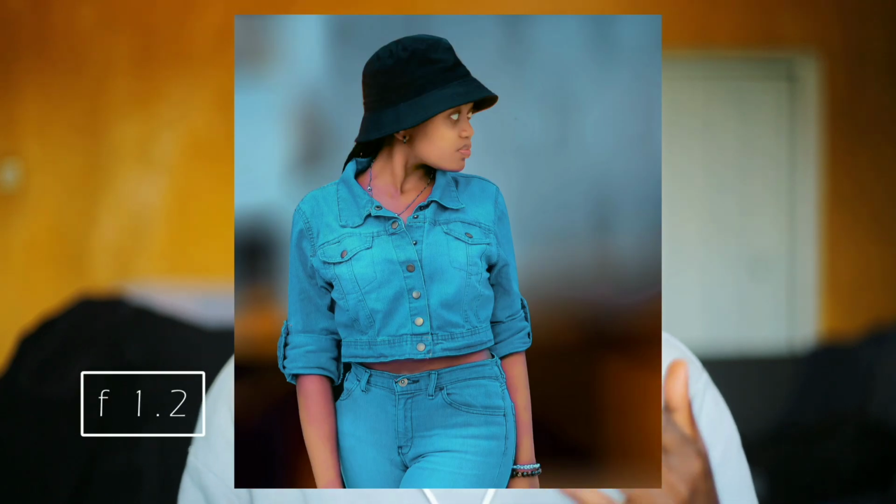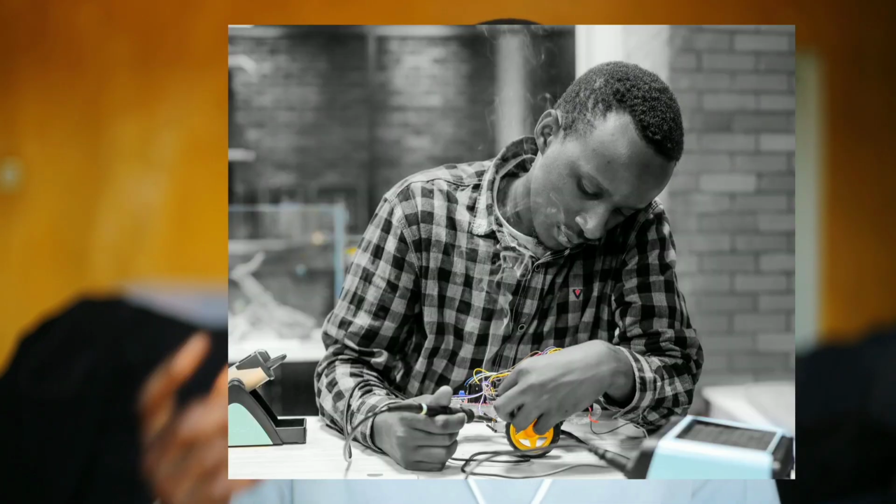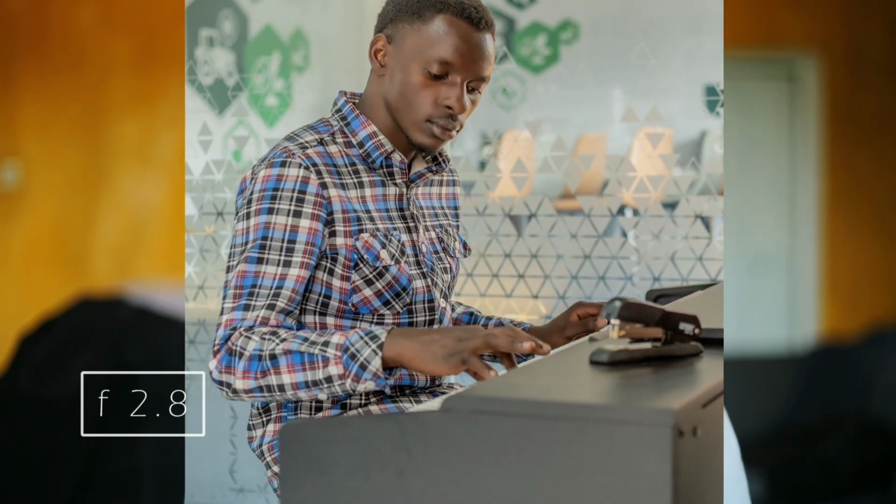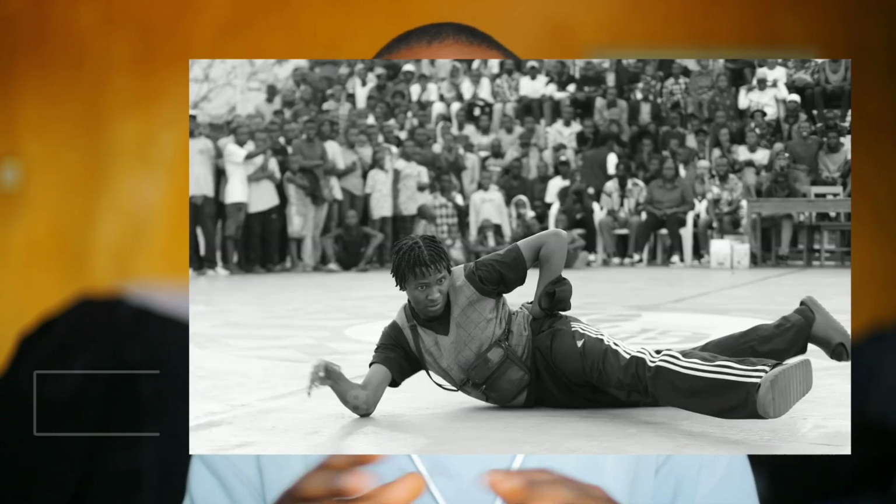Like when we are taking a picture of one person and we don't want to include the trees and the buildings behind them, we use a very wide aperture like f1.2, f1.4, f1.8, f2.8. That is the lower aperture value, which helps us isolate the subject from the background.